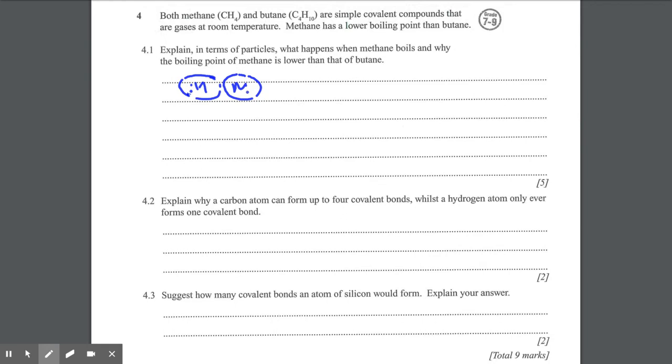Now, when we do that with a molecule of butane, butane is a bigger molecule. And so we're going to have two molecules next door to each other, which are fundamentally bigger. What that means is the bigger molecule of butane has a larger force of attraction between the two molecules than methane does, which is a smaller molecule.